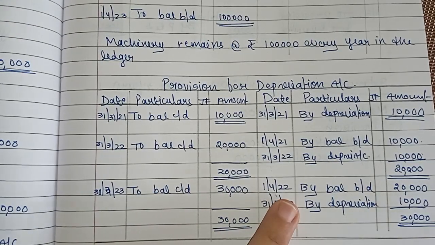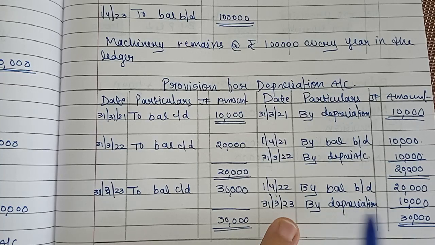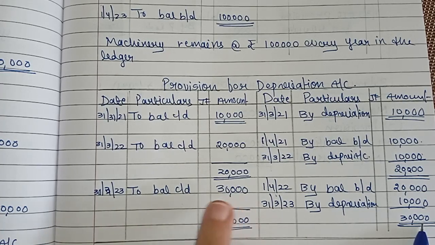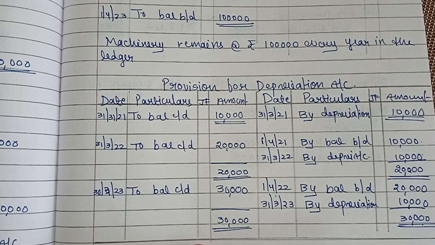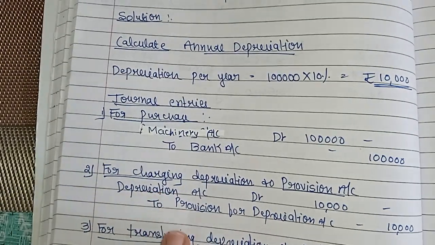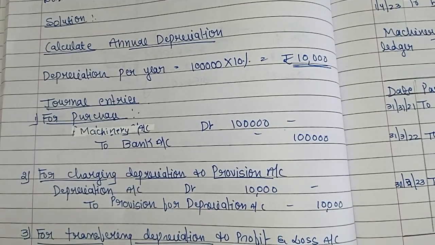And after the third year, by balance brought down, how much? 20,000. Again in the third year the depreciation is rupees 10,000. By depreciation account 10,000, so total 30,000. Here, to balance carried on 30,000 on 31st/3/23. So we need to close the account, that is rupees 30,000. So in the first year, second year and third year the depreciation amount is the same because we are following the straight line method of depreciation. Clear? Here we can pass the journal entries for the first year, second year and third year. That is 10,000 only will come because we are following the straight line method of depreciation, right?